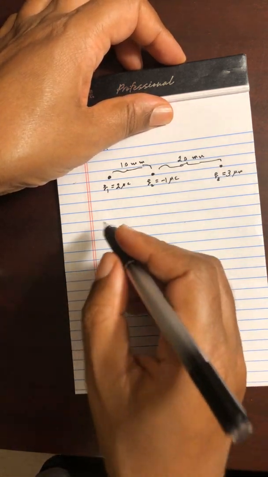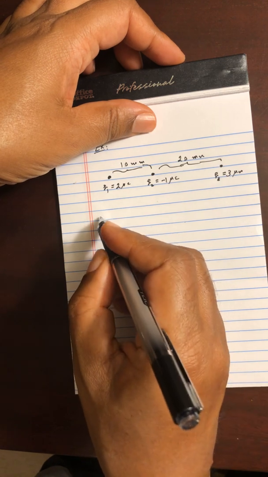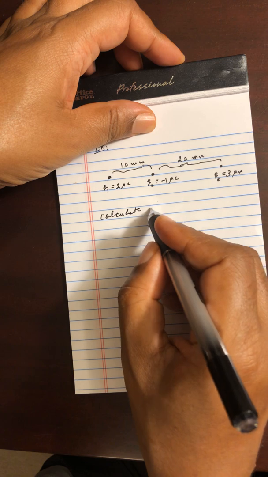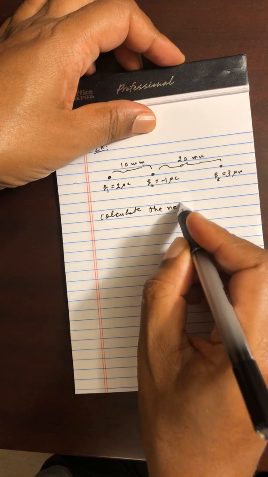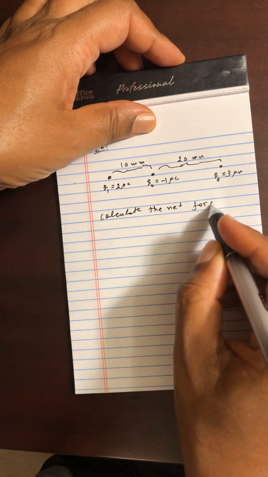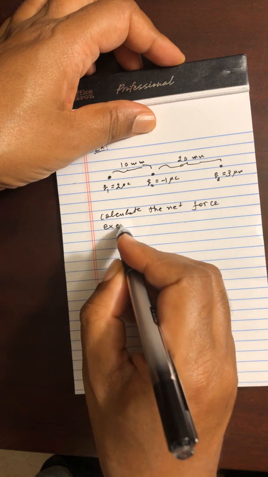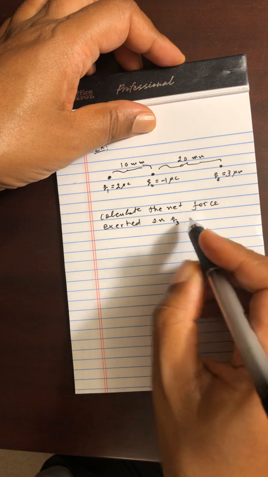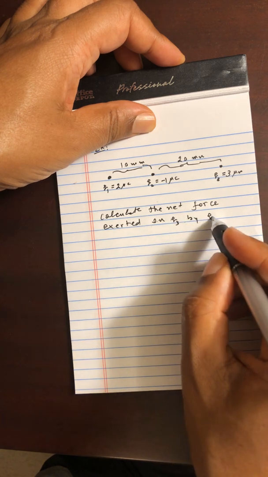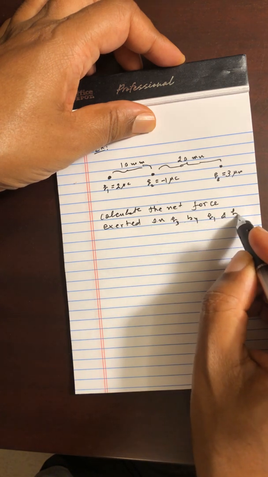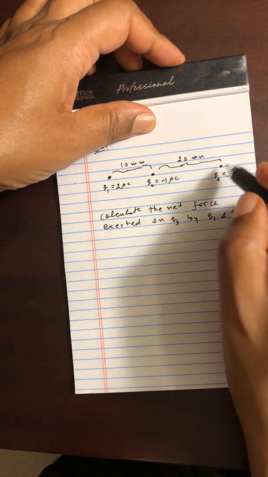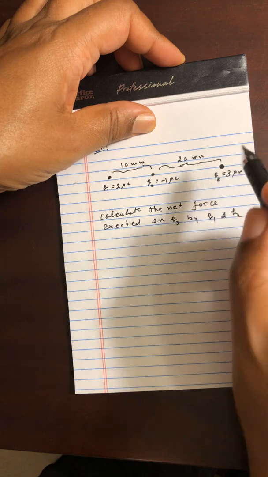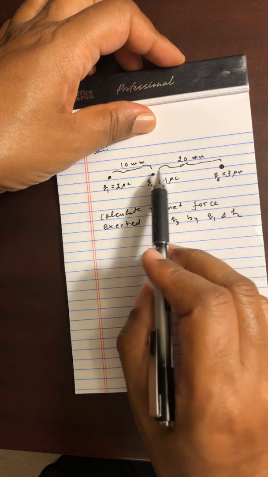So the question is, calculate the net force exerted on Q3 by Q1 and Q2. So we want to know what's happening to this one. This charge is being acted upon by this charge and by this charge.